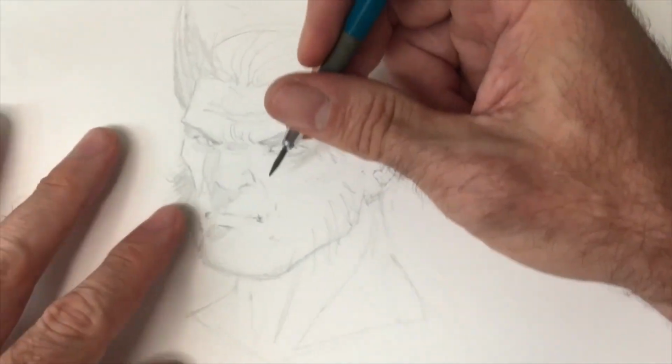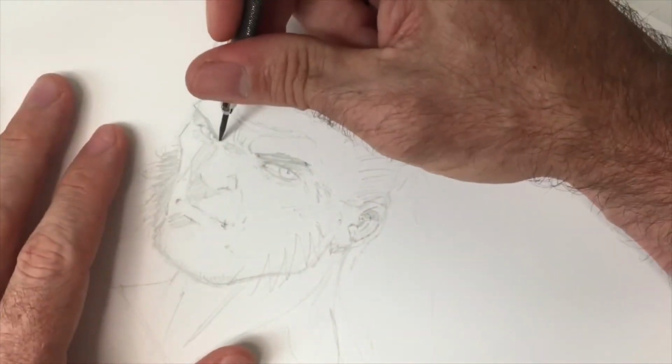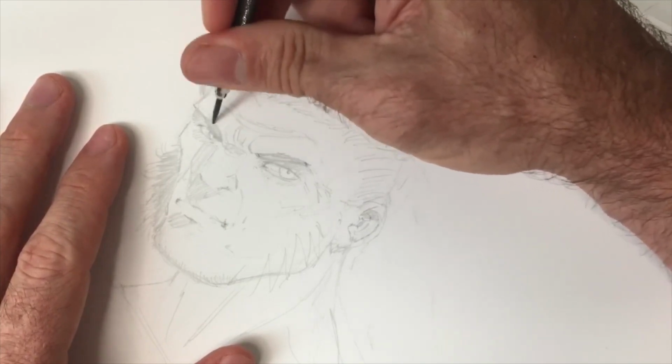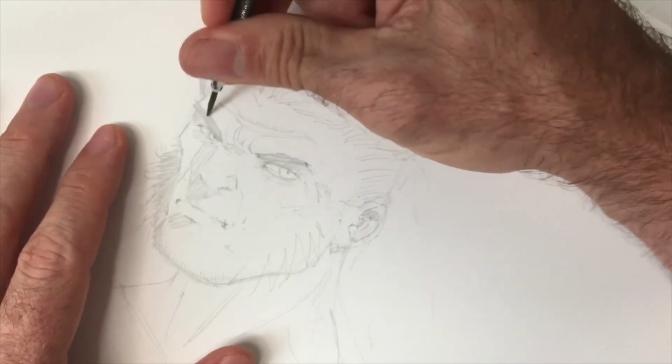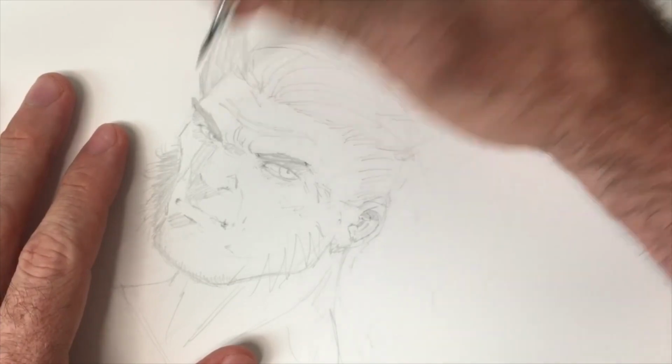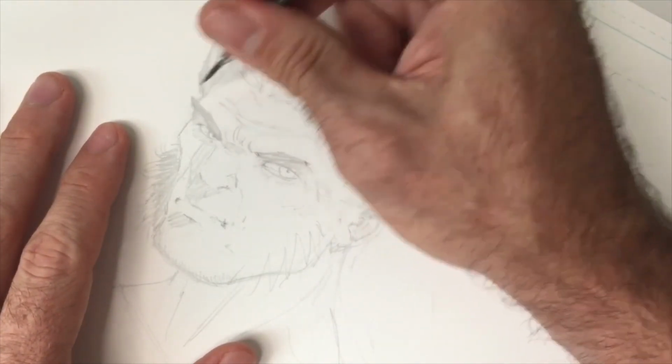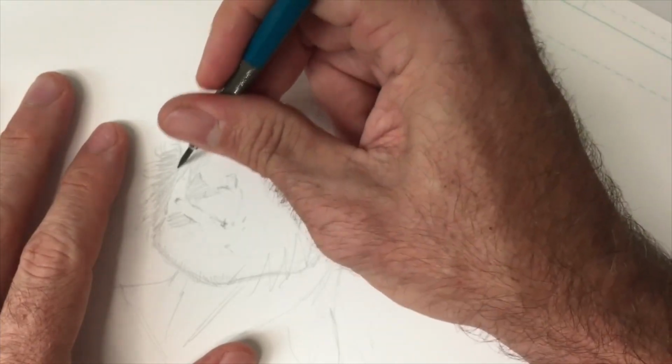And then we're going to thicken up his eyebrows. Notice that I tilt my paper a lot because I always want to draw at the angle that I'm comfortable with, because the more comfortable you are with your line work, the better it's going to turn out in the end.